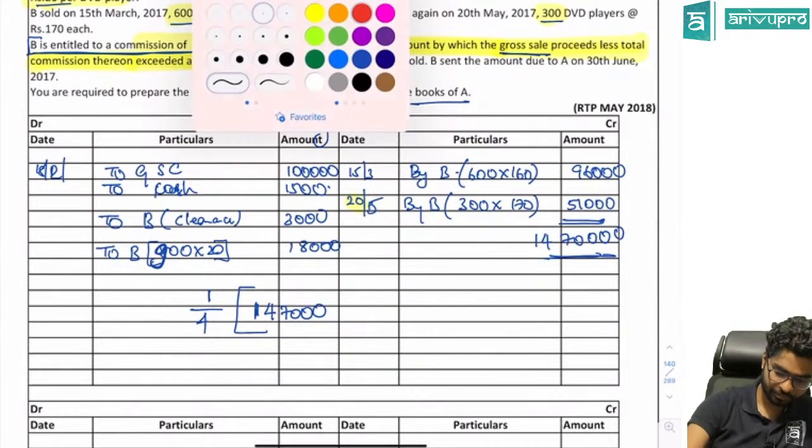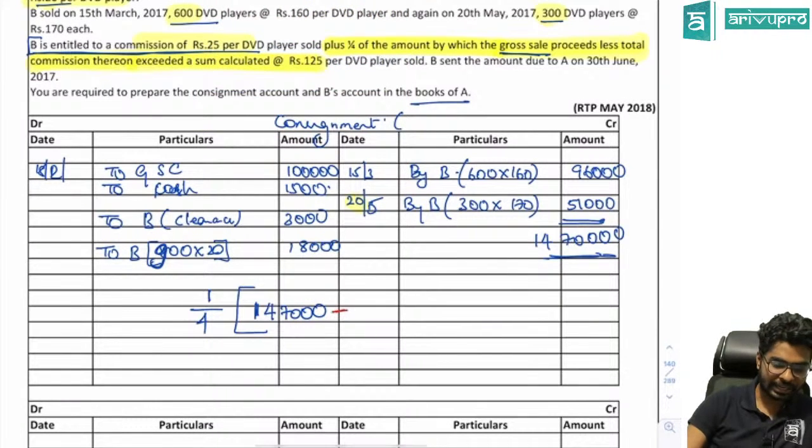Are you clear? Minus the commission amount. Do you know the commission amount? The answer is no. Minus whatever is the sales at 125 rupees.